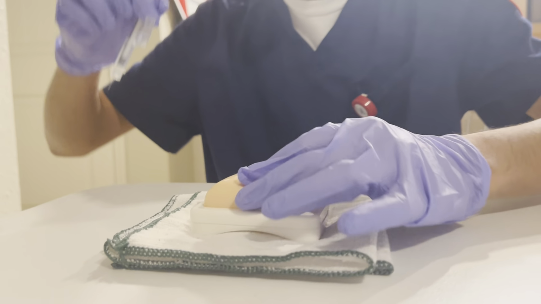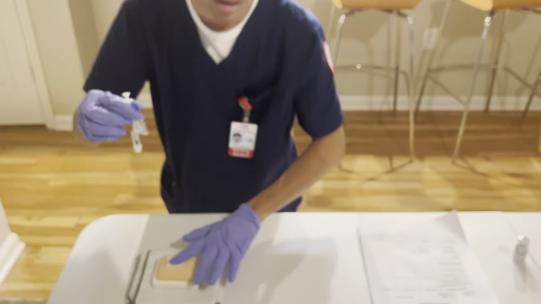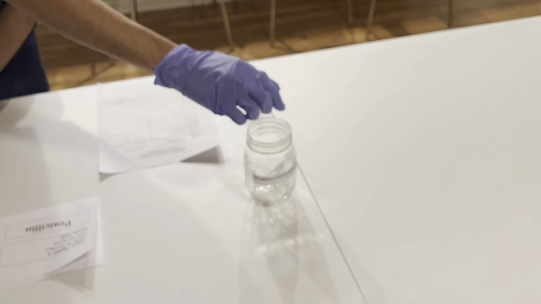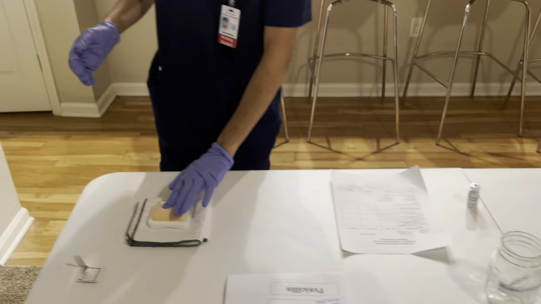Okay, release, apply pressure, but do not massage. And I would dispose of that in my sharps container.